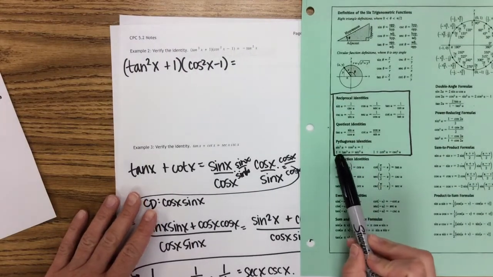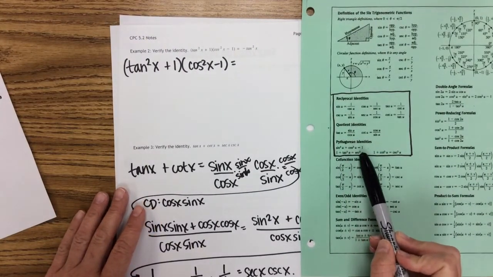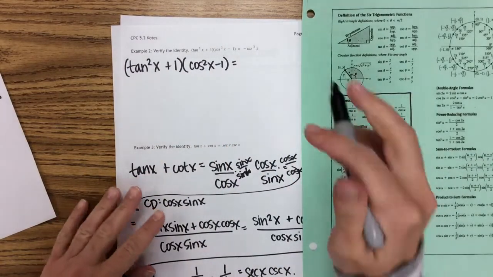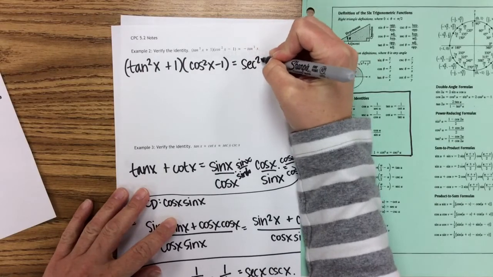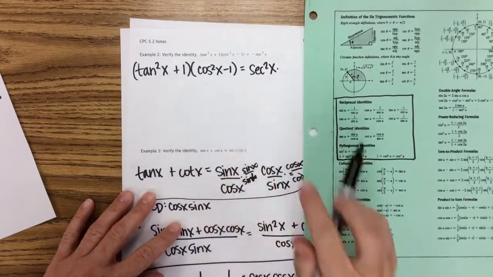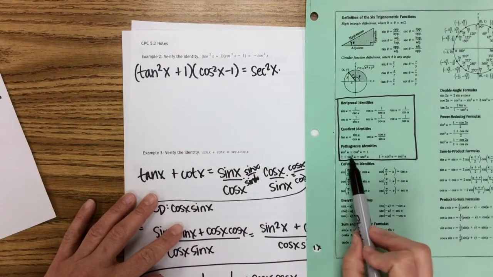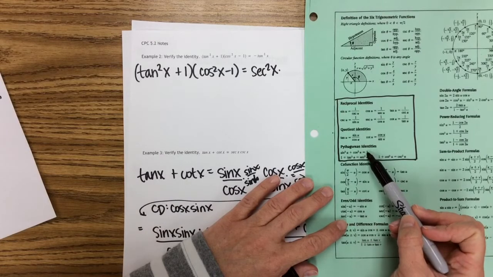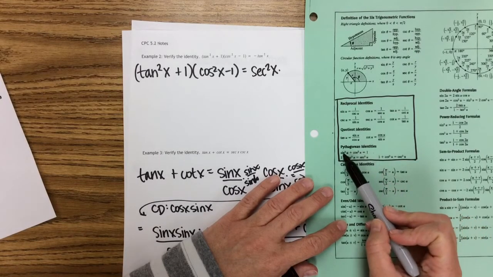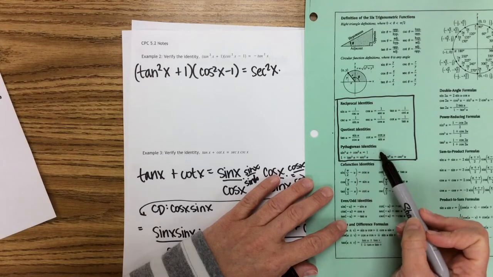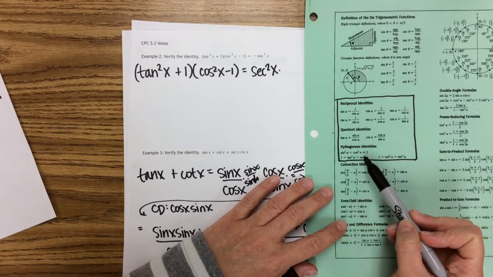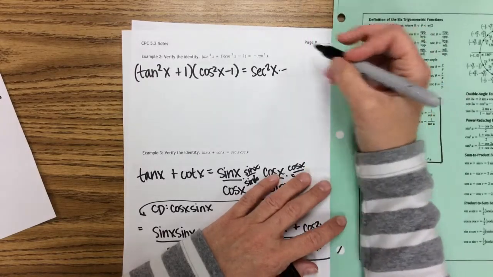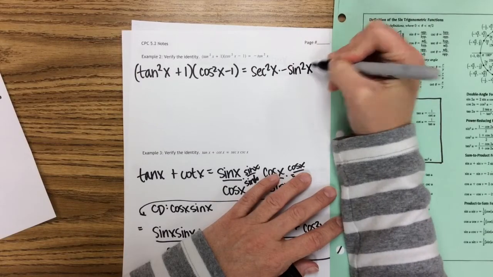and see 1 plus tangent squared of u equals secant squared of u. That's what I have here. So I'm going to sub out this for secant squared of x. Here, cosine squared of x minus 1 is not this one exactly, but if I were to take the 1 and subtract it over, and then take the sine squared of u and subtract it over here, I would have that. So I can say that cosine squared of u minus 1 equals negative sine squared of x.